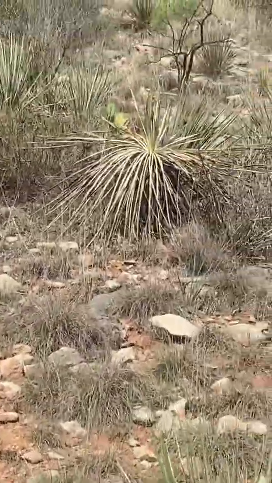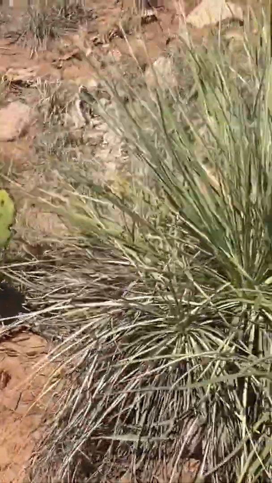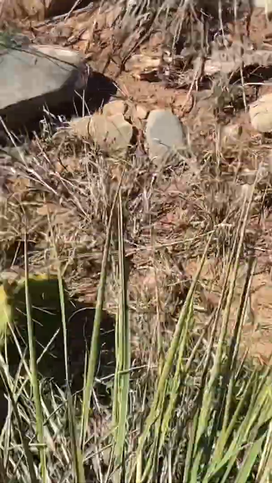There it is. All right, you're still here with me in the chaparral biome. Distracted by a butterfly.